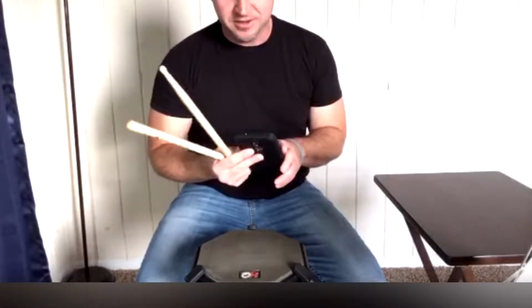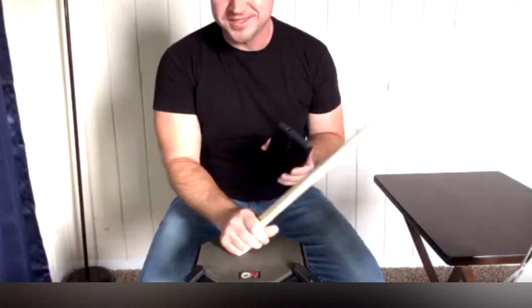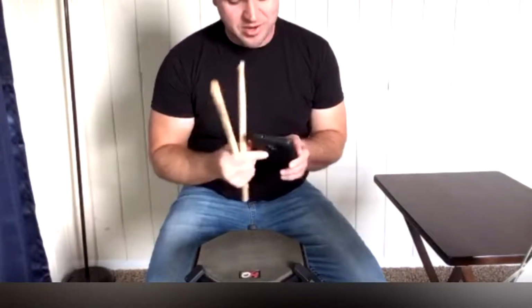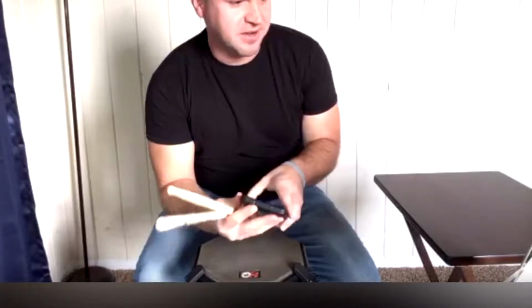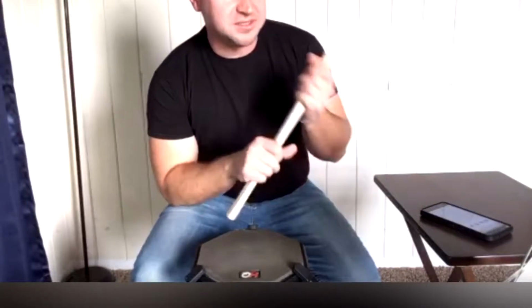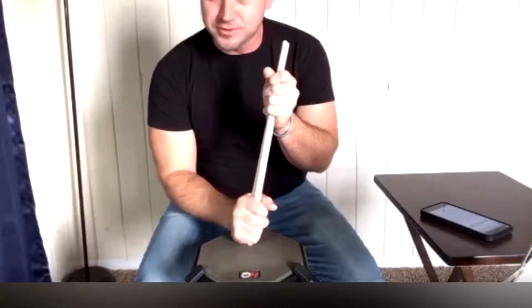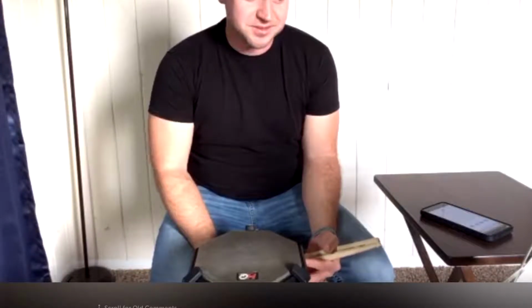Alright, so basically, what is a triplet? For some of you, if you have already learned this stuff, bear with me, because there might be someone who hasn't. The first thing we're going to do is, how do we count 8th note triplets? There's a couple of ways, and I always say let's just make it as simple as possible. So it's a group of 3 notes, correct?